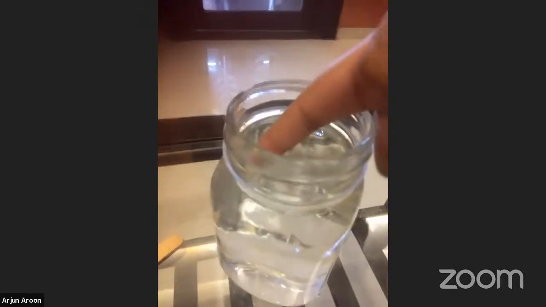All you need for this experiment is a glass container filled with water and any object to put inside the glass container. If you do not have any object, you can also use your fingers. Now, I am going to dip my finger inside this glass jar. Wow, look at this. It looks so much different. But it is not real. It is only an effect of refraction.